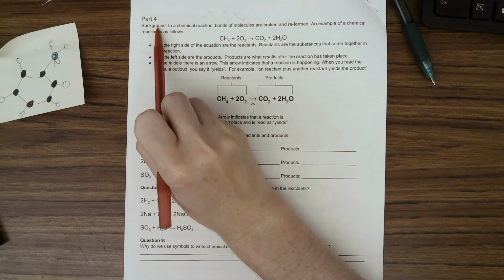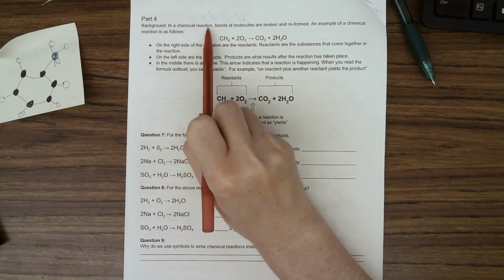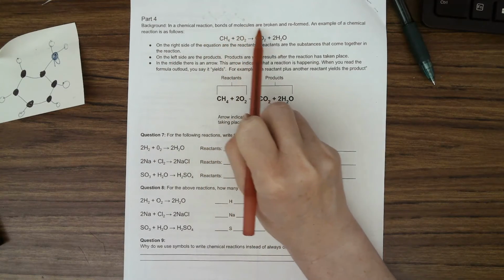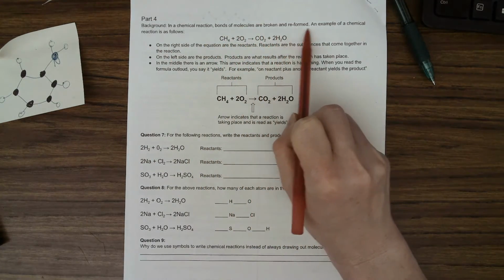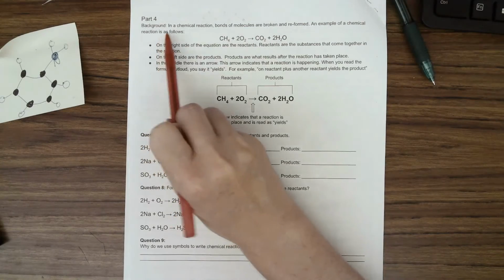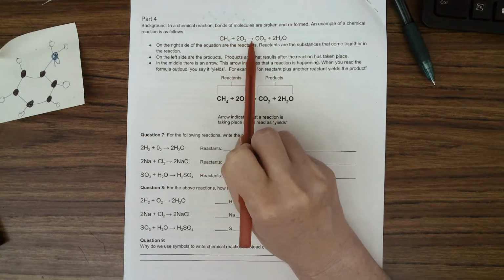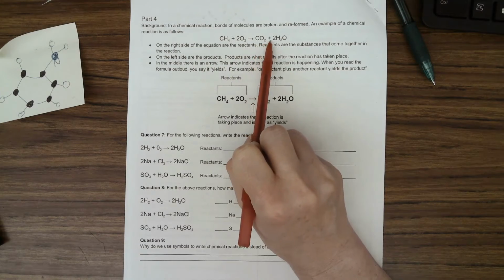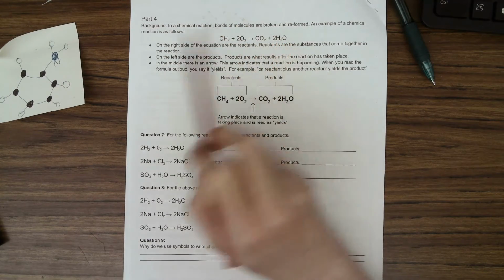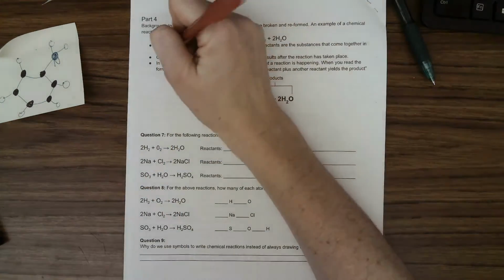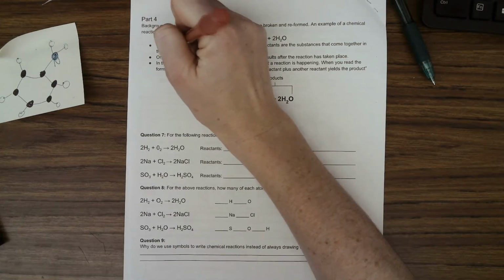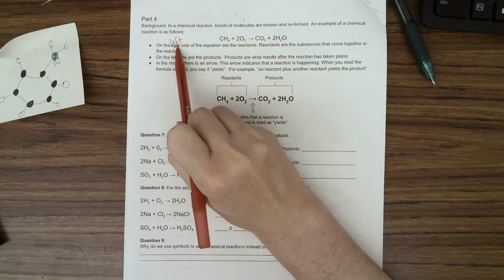Part 4, background. In a chemical reaction, bonds of molecules are broken and reformed. An example of a chemical reaction is as follows: CH4 plus 2O2 yields CO2 plus 2H2O. And this should be left side. This is incorrect. I'm crossing that out and correcting it.